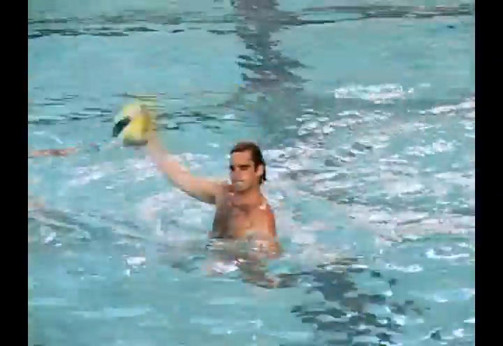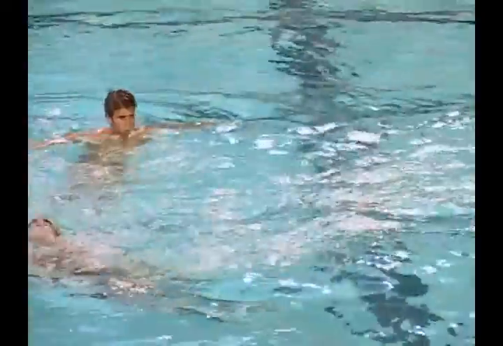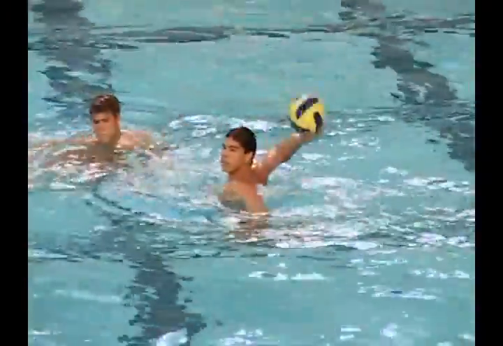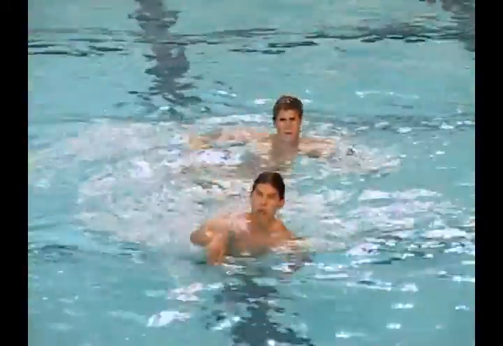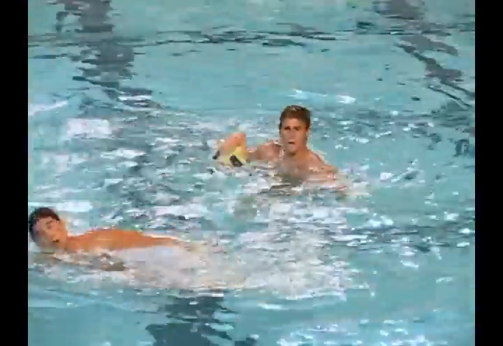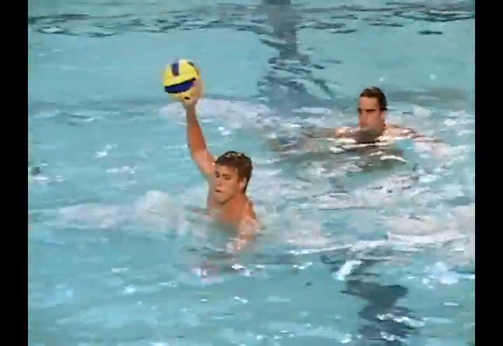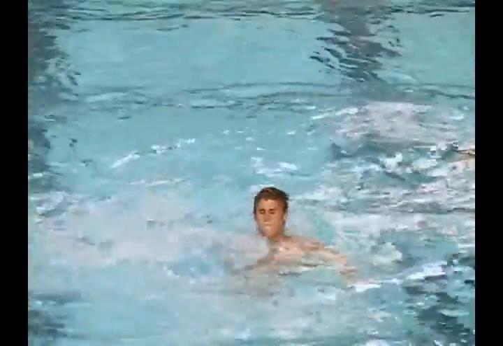So it's that right leg is really pulling the body to the right and snapping. Off arm is working hard, sculling, keeping the ball high and in a shooting position. Right leg's really pulling the body, left arm is sculling, ball's in a shooting position.